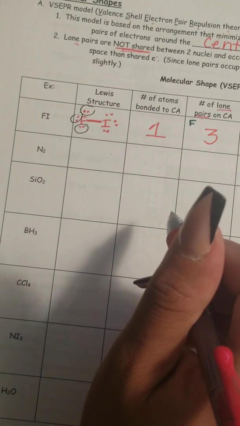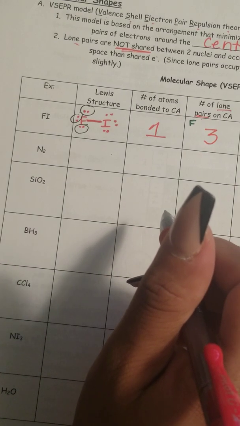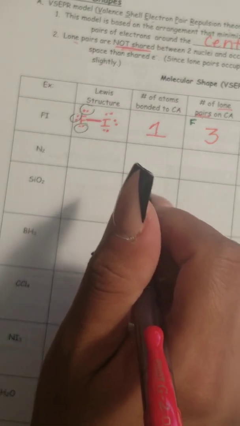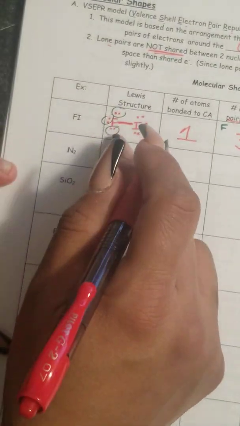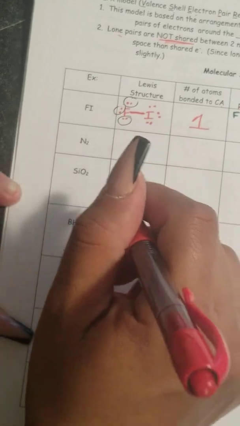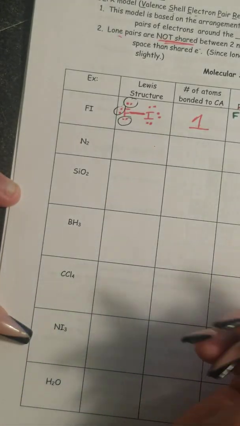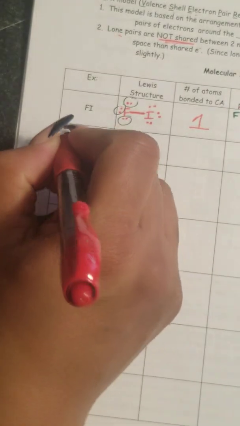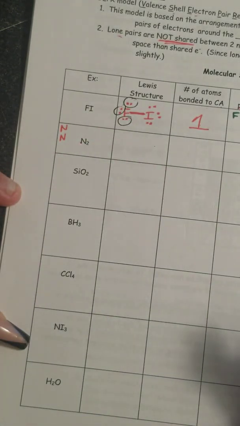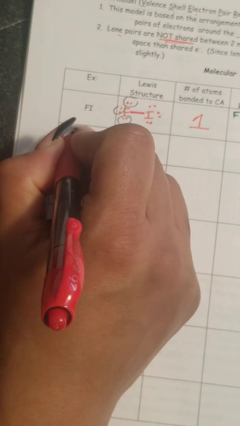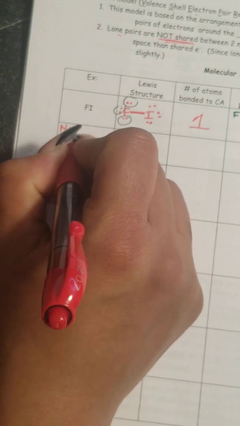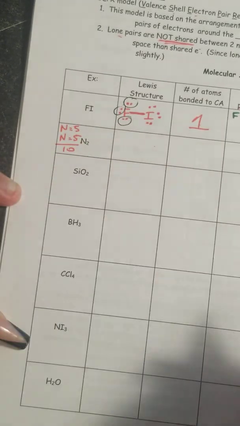Again, I know this is really weird, okay? But nitrogen, I should have probably done that over here and I didn't. Let's practice and continue like we did on the page previously. 1 nitrogen, 2 nitrogens, because there's N2. Nitrogen is a diatomic, so it has to be bonded to itself. Nitrogen's in group 5, so 5 valence electrons plus 5 valence electrons equals a total of 10.